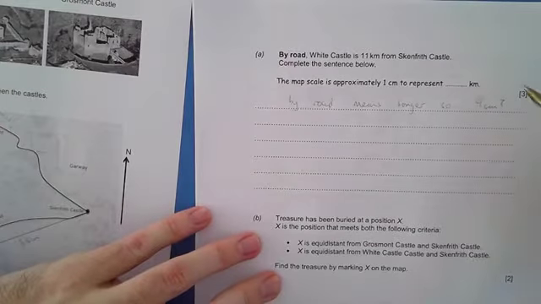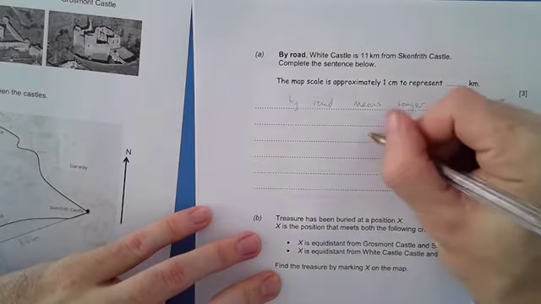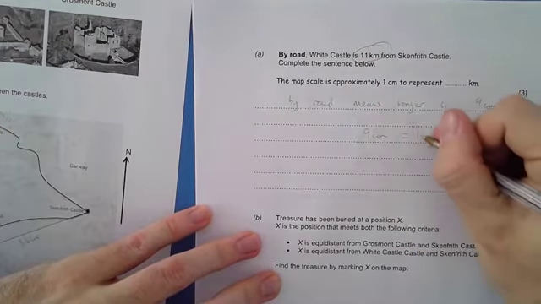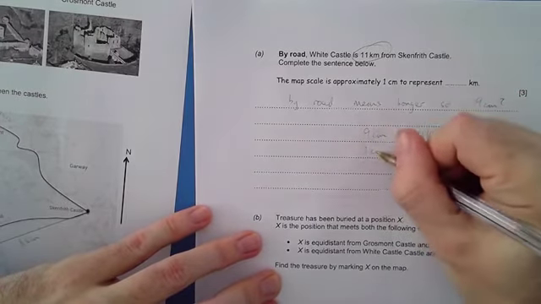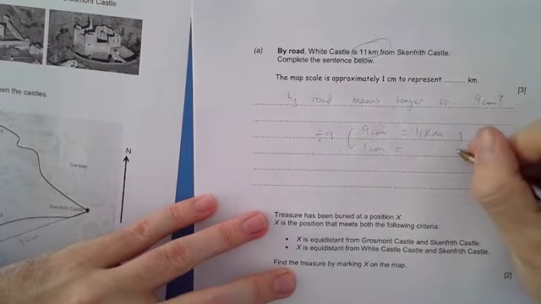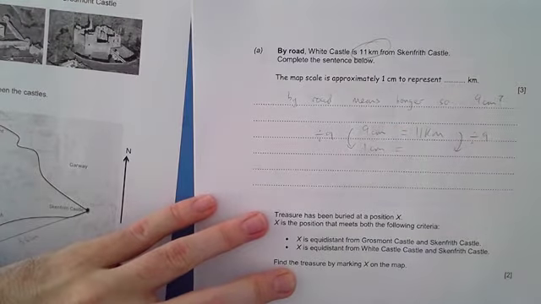So I want to work out, now I know that 9 centimetres is 11 kilometres in real life. I want to work out what 1 centimetre is. So what do I do to 9 to change it into 1? Divide it by 9. Anything divided by itself is 1. But that means I have to divide this side by 9 as well.